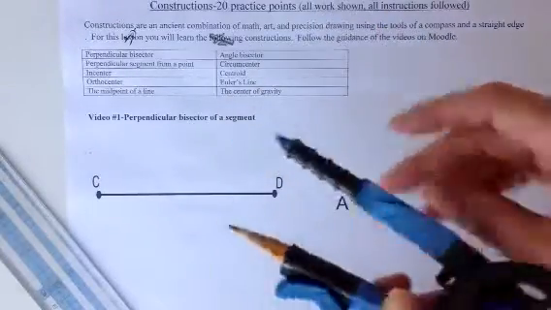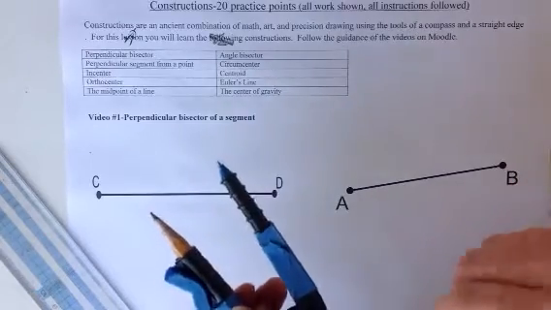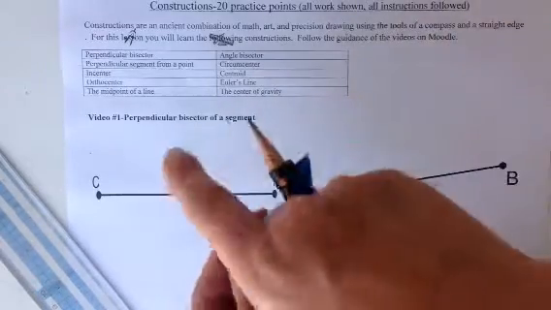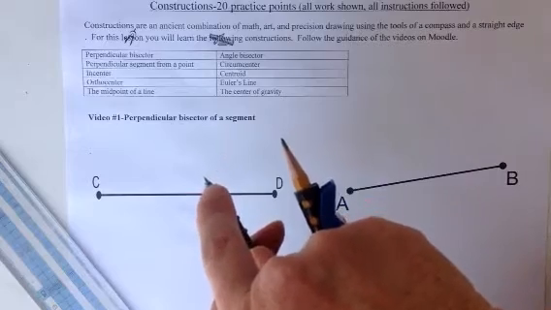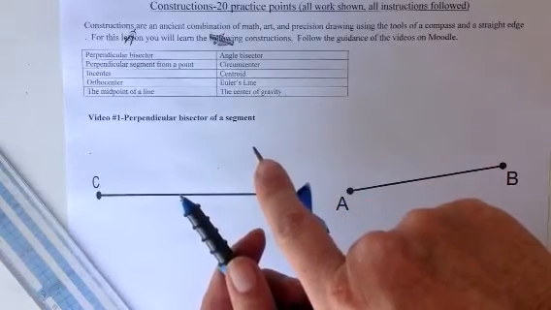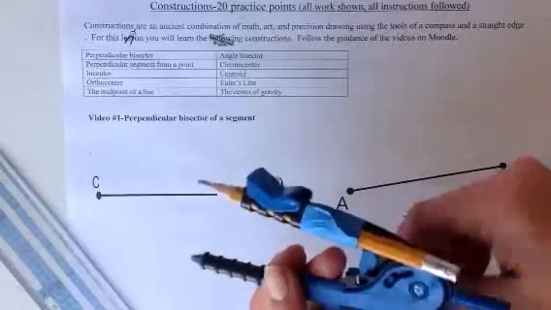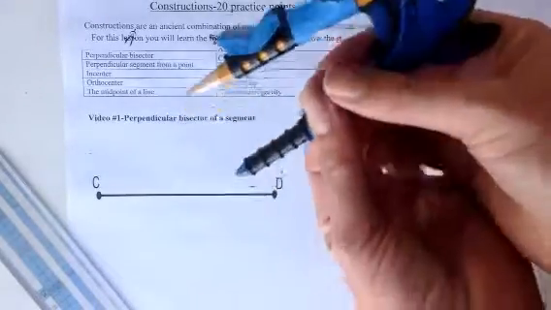And first we're going to start with the simplest, which is called a perpendicular bisector. As I give these instructions, the point here, that's going to be called the anchor point, and then this is going to be called our drawing point. So we're going to start with a perpendicular bisector.